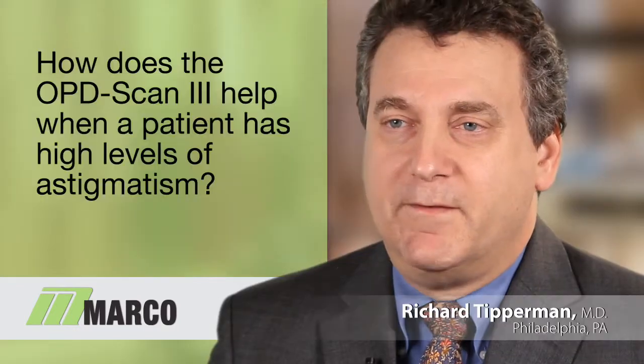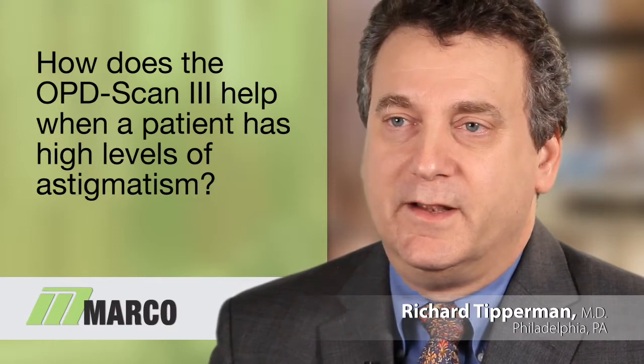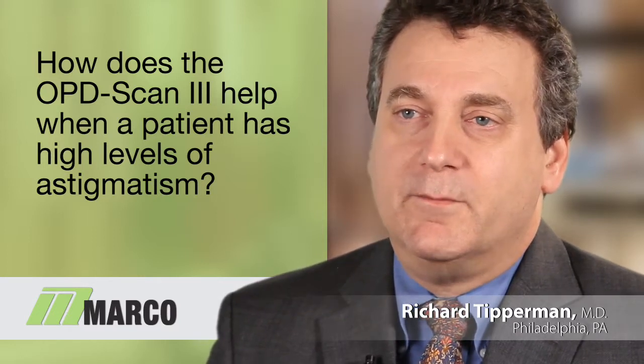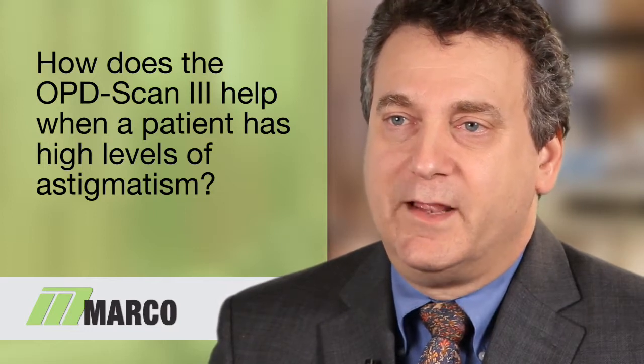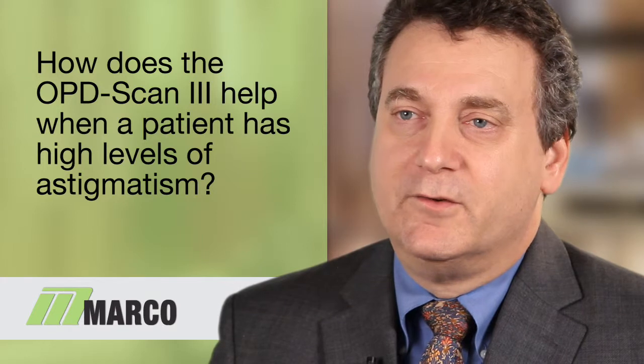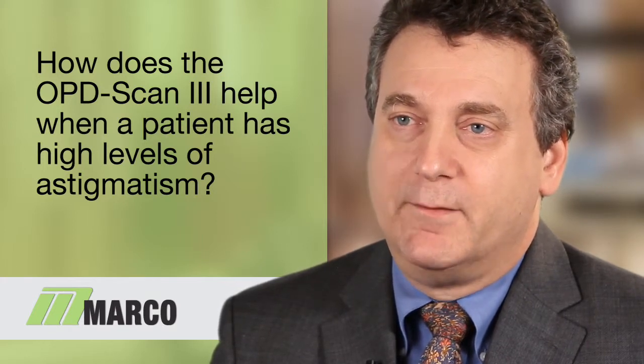The OPD scan can be very helpful when trying to make a decision as to what form of advanced technology lens is best for patients. Some surgeons are comfortable using multifocal lenses in patients with high levels of astigmatism, whereas others want to use toric lenses. And in many patients, they could potentially be a candidate for both.